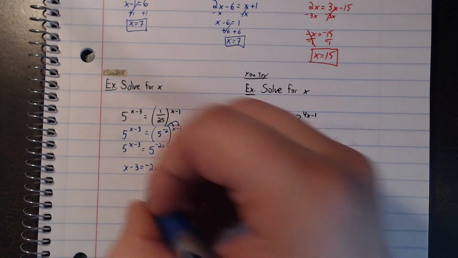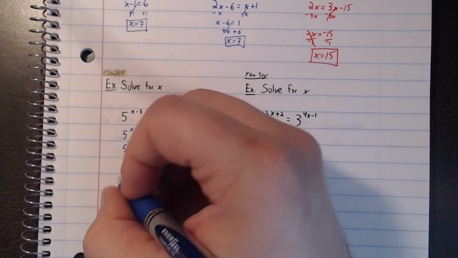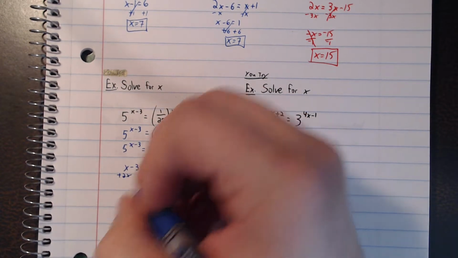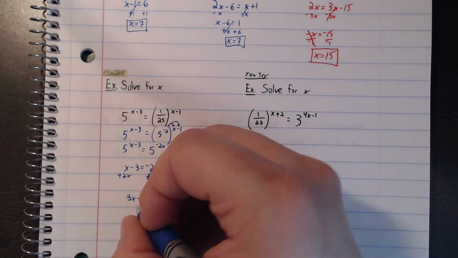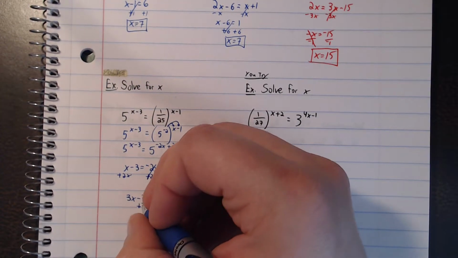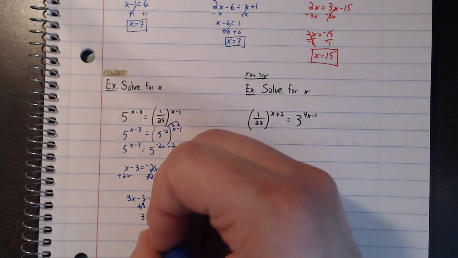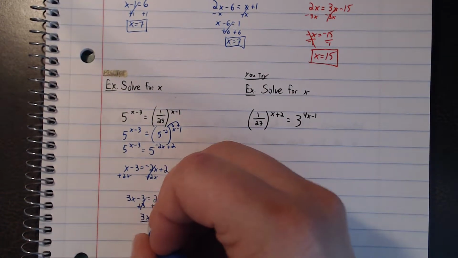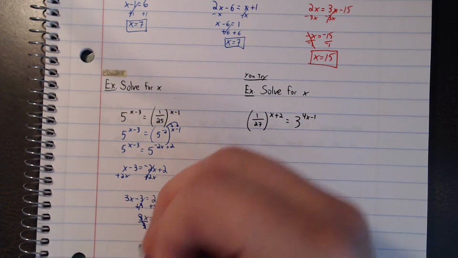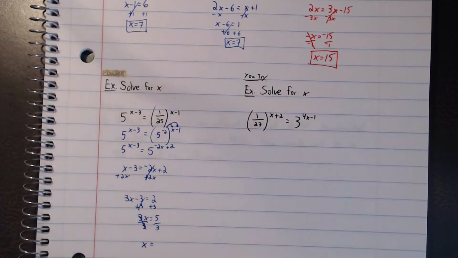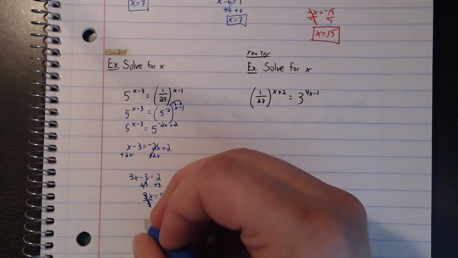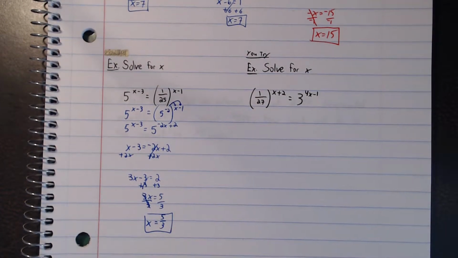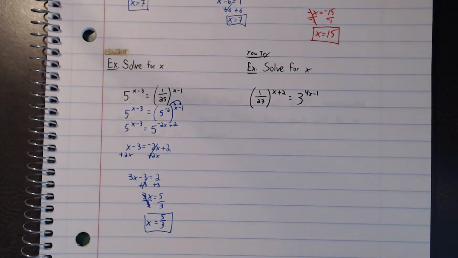and we'll start solving. I'm going to add 2x to both sides. So 3x minus 3 equals 2. We'll add 3 to both sides. And one more step, we'll divide by 3. I hate fractions. Sorry, I hate decimals rather. I love fractions. I'd much rather leave this fractional answer 5 over 3 than you giving me a decimal. Okay, 5 over 3 is much more correct than any decimal would be.